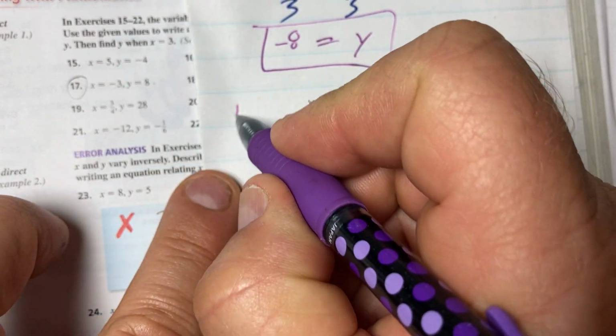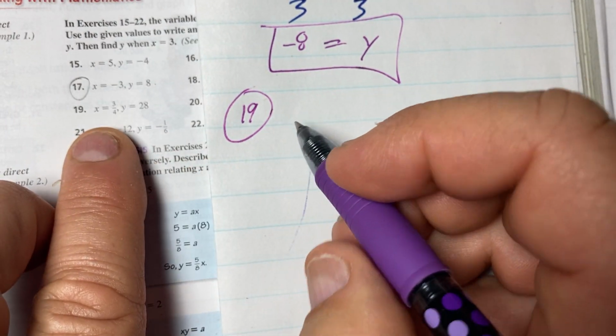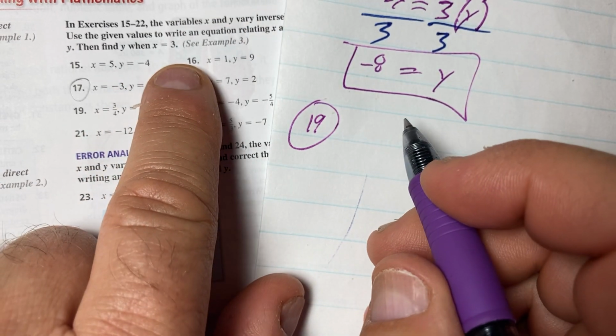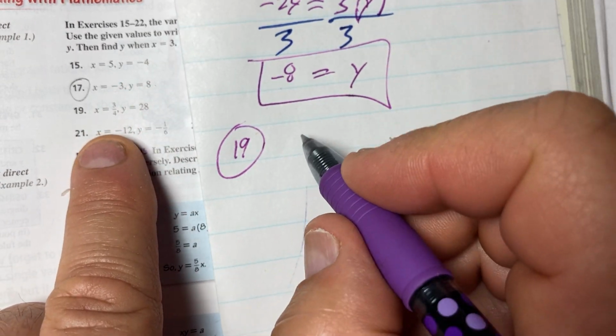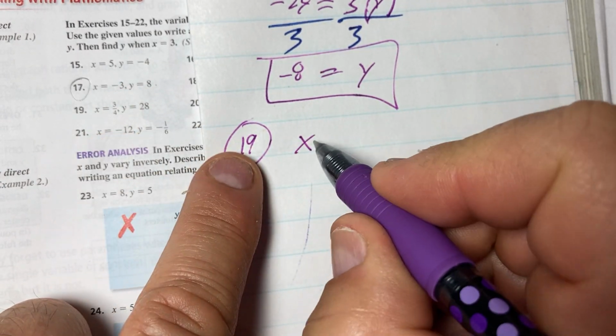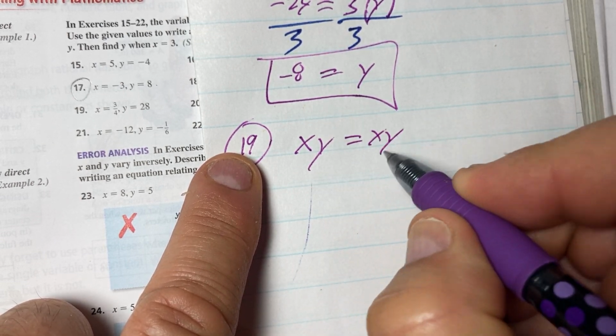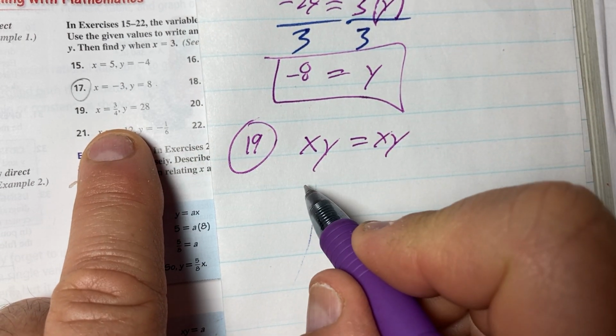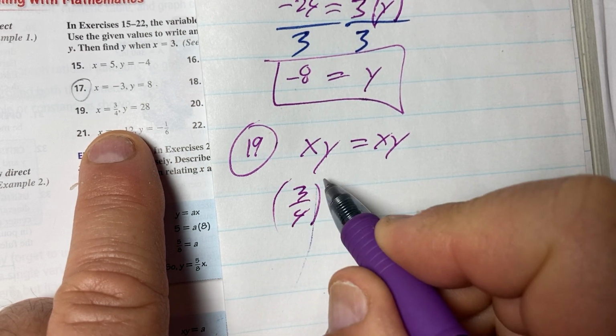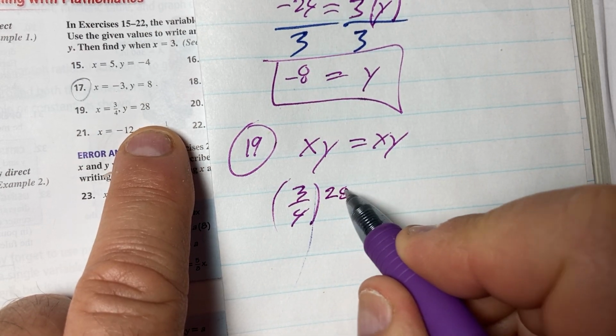So for question 19, you'd say xy equals xy. When x is 3/4, y is 28.